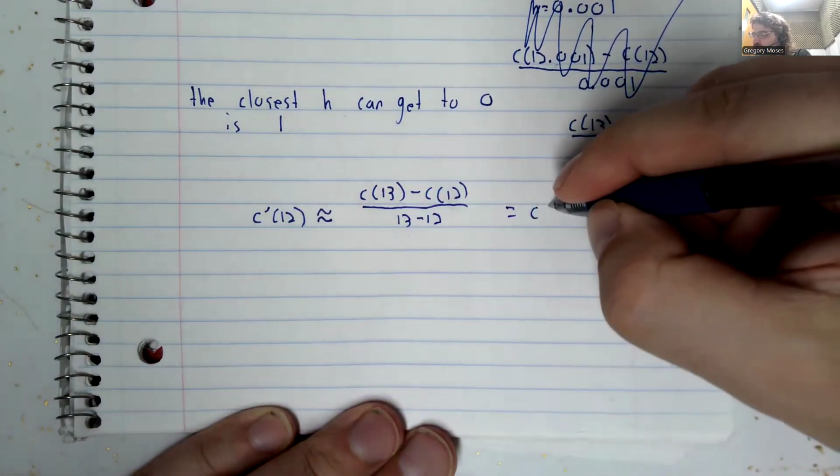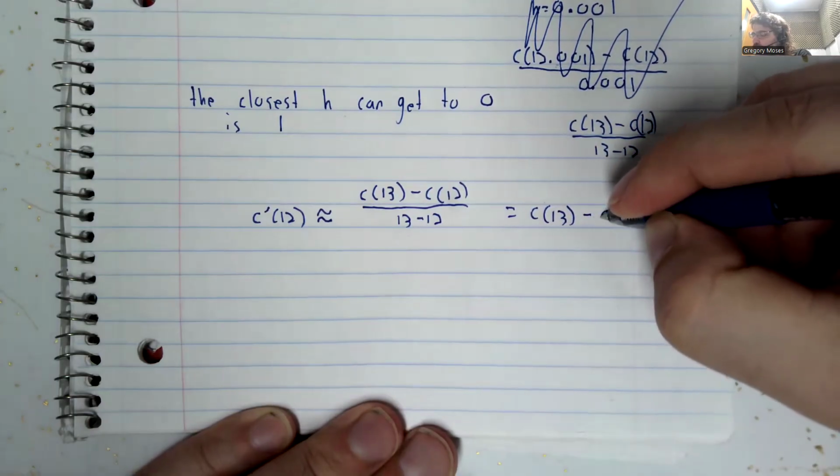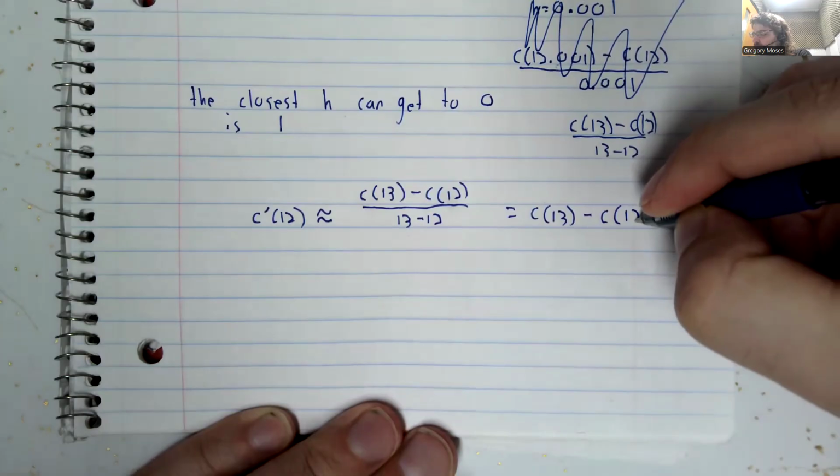And of course, dividing by 1 doesn't do anything.